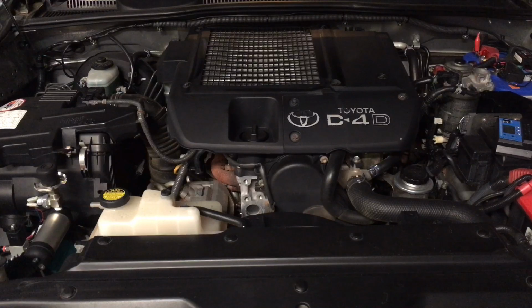So, looking at this vehicle here, a 120 Prado, we'll be a little bit specific to the 1KD. I'm not sure if I did this before, but someone asked, so anyway, we're doing it. So, the most common DTCs, what are they and what do they mean?